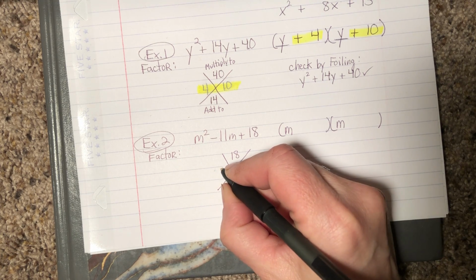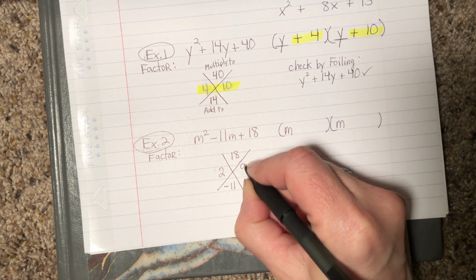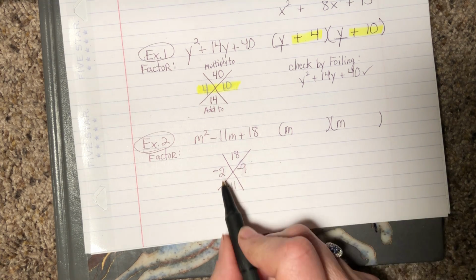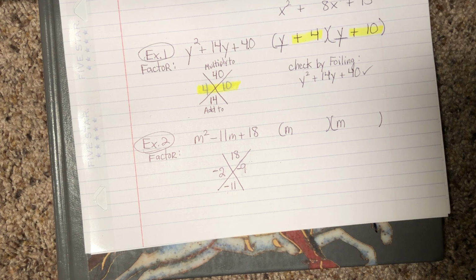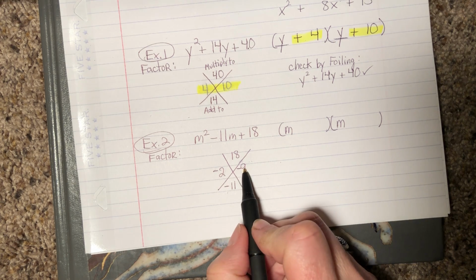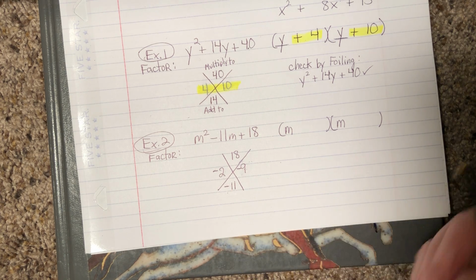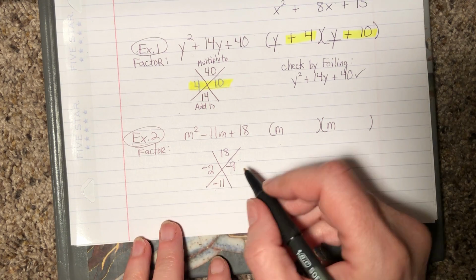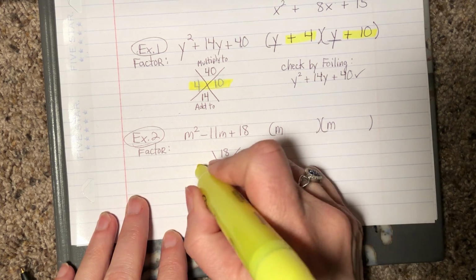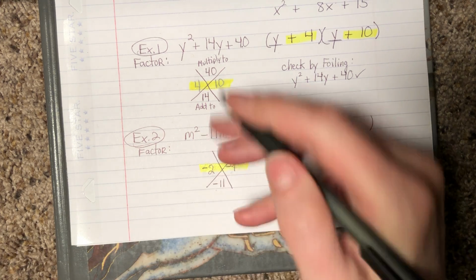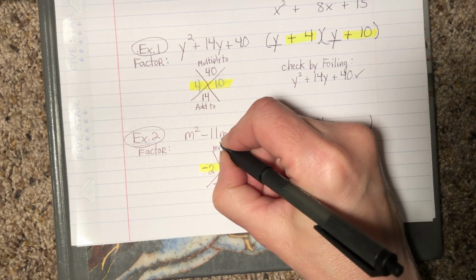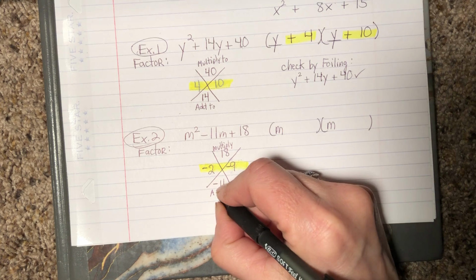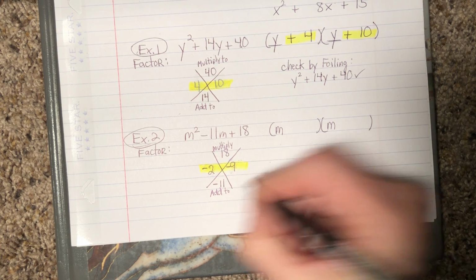All right, how about, so 6 and 3 are out. What else can make 18? Well, you can do 18 and 1, but I can't add to negative 11. Negative 18, negative 1 can't add to negative 11. But how about 2 and 9 can make 18. So let's say they're negative. Negative 2 times negative 9, positive 18. Negative 2 plus negative 9 makes negative 11. All right, so this works out. These two, right, they multiply to the top number and add to the bottom number.